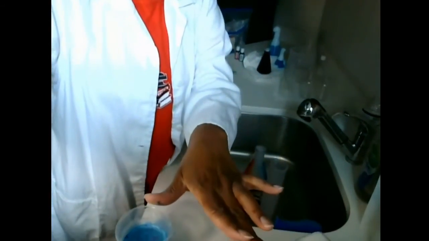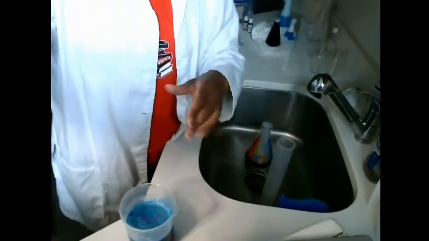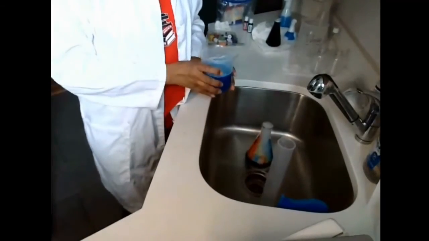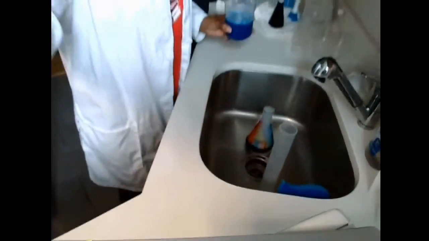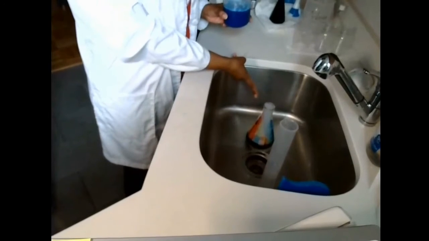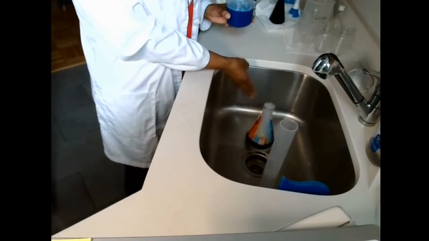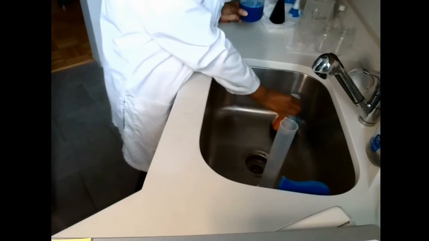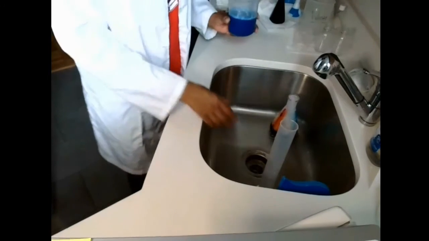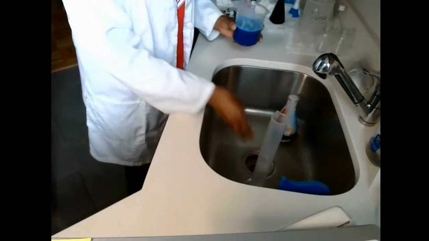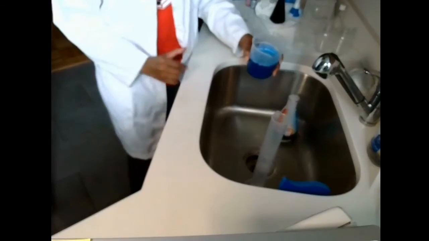All right, folks, and this is how we're closing out our adventure today. You can see that this reaction has come to a close. I'm going to move it over a bit, but I don't want to pull it out of the sink because, again, the sink is kind of helping contain things.